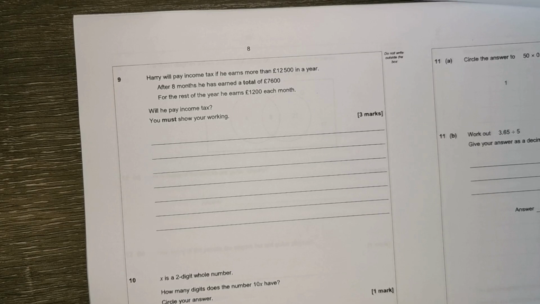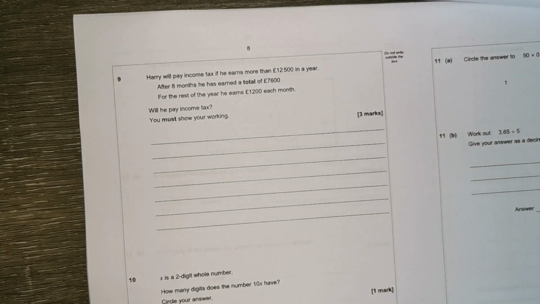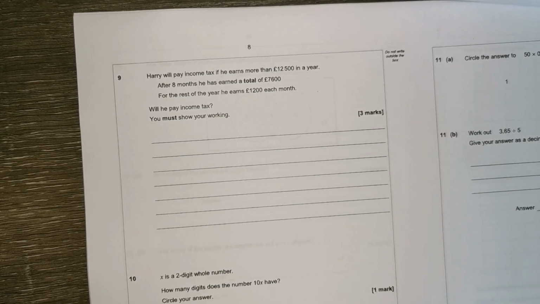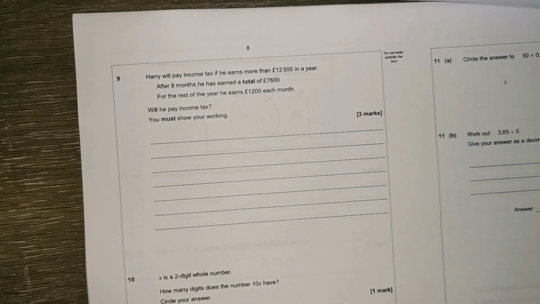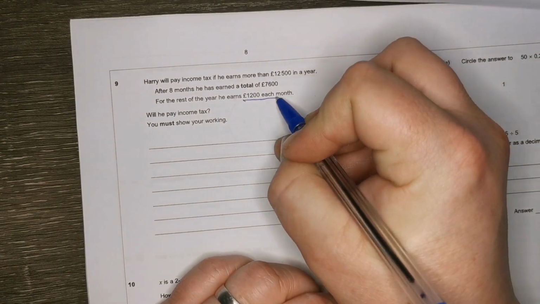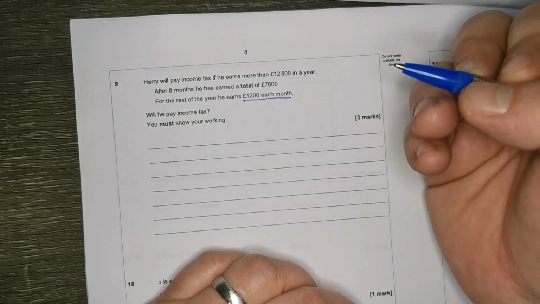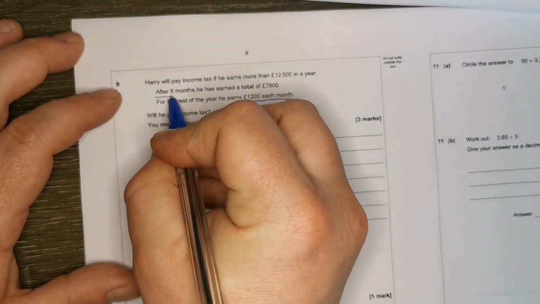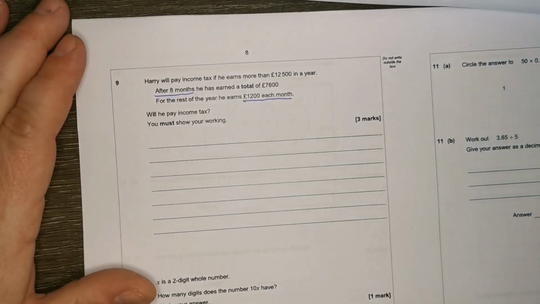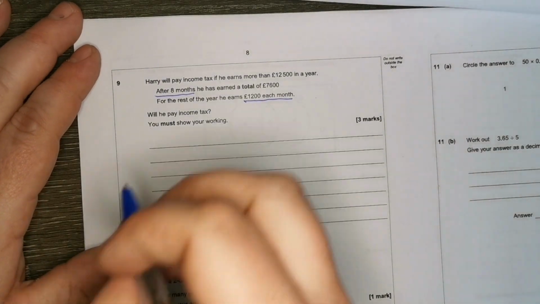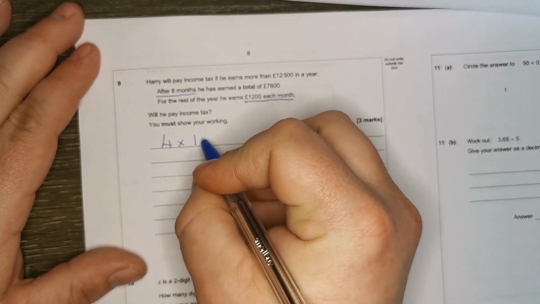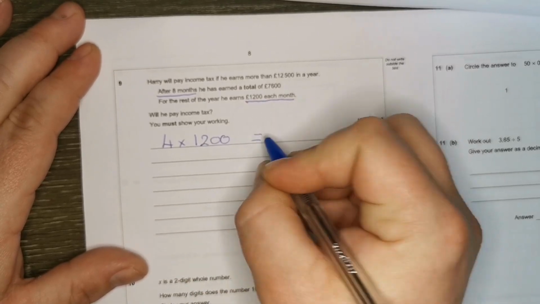Harry will pay income tax if he earns more than 12,500 in a year. After 8 months, he has earned a total of 7,600. For the rest of the year, he earns 1,200 each month. Will he pay income tax? Okay, so that's after 8 months. So there's 12 months in a year, so we must have 4 months left of earning at 1,200 a month.